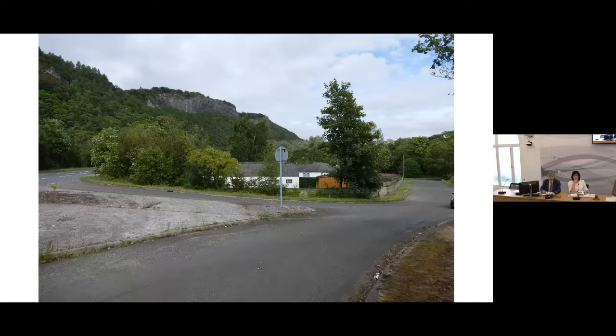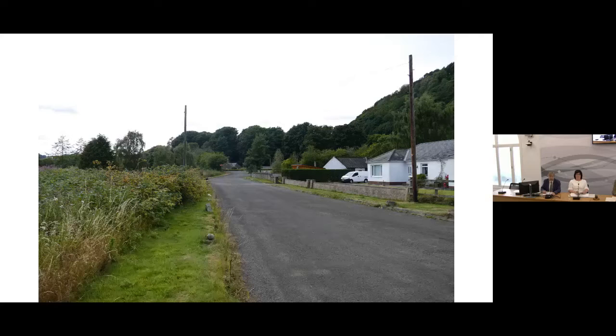So coming in from the Dundee Road, you can see the house within its surroundings. It's a fairly traditional type of house for the area, and it looks as if it's been there for some time. Next slide, please. And this is looking back towards Dundee Road, with the application site on the right, and you can see it presents as a well-maintained bungalow.